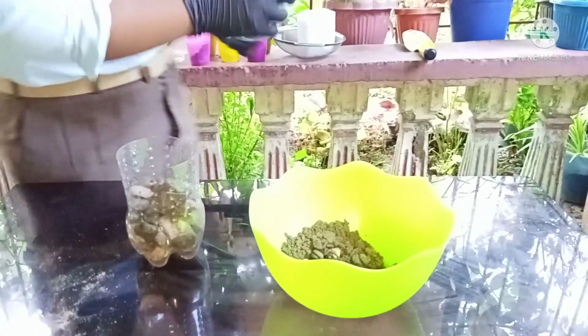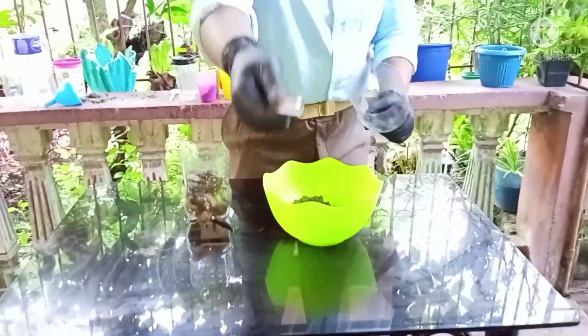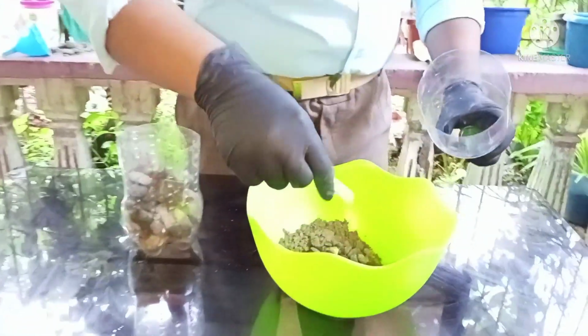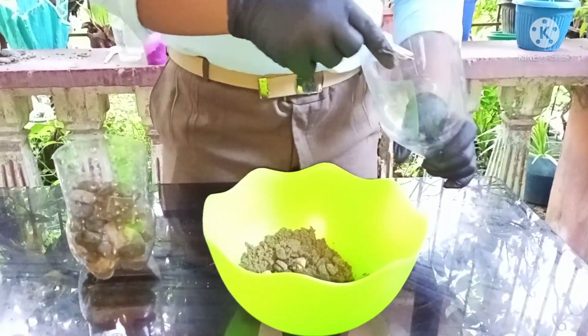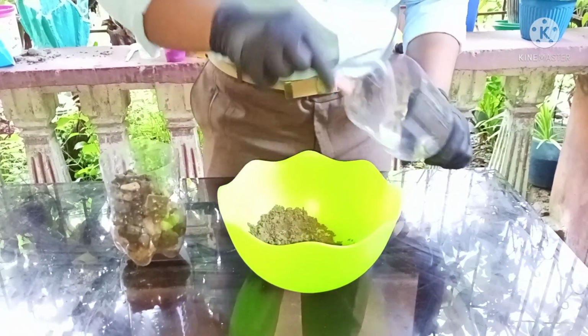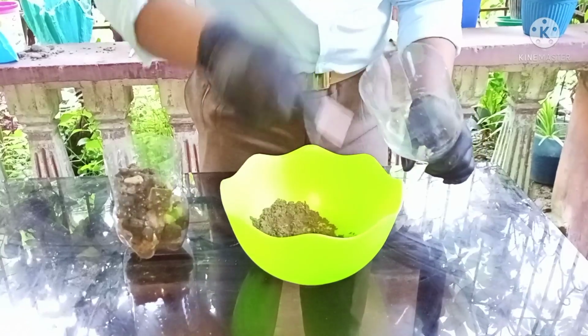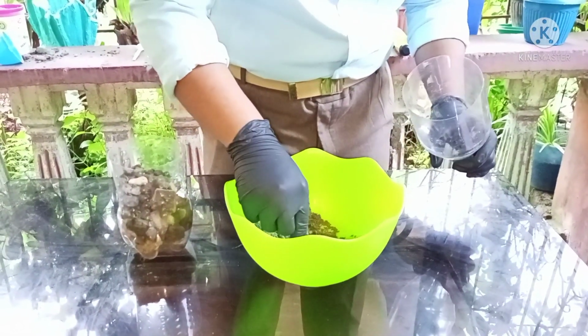Now, this is where we use our tweezer, where we get the gravel, the smaller rocks. Now we use the tweezer to get the smaller rocks.